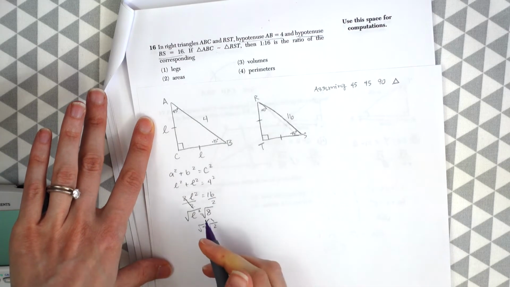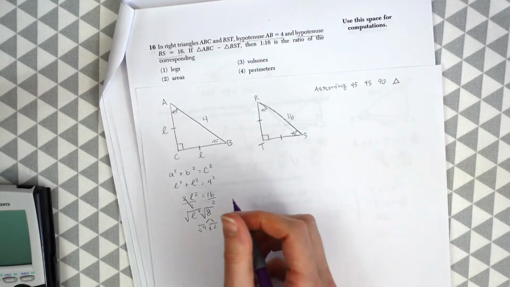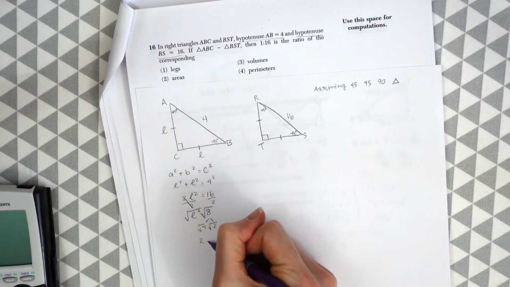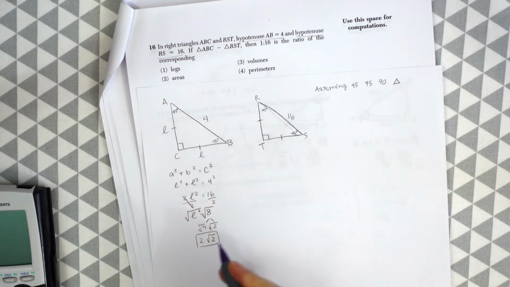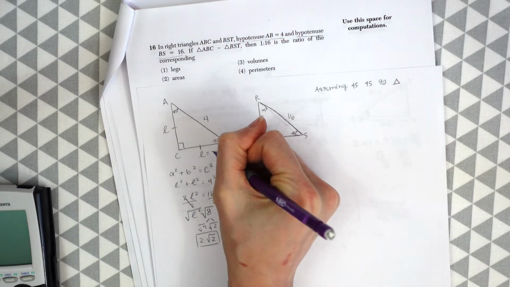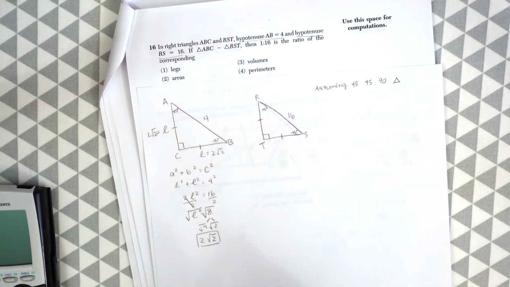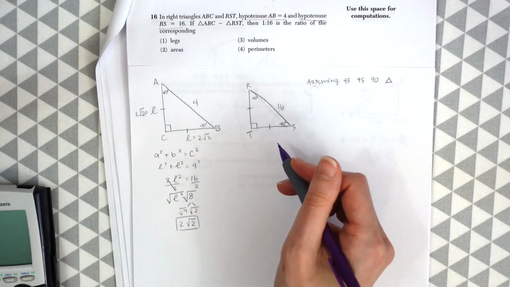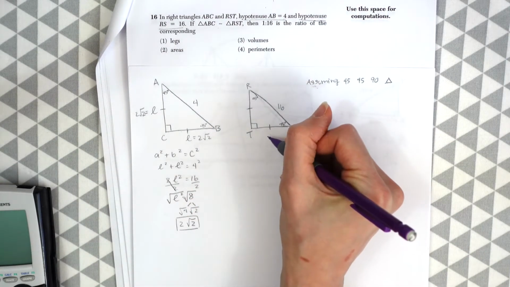And then just simplifying this radical, we can break it down to radical 4 times radical 2, and radical 4 is just 2. And then we're left with this radical 2. So this leg is equal to 2 rad 2, and this leg is equal to 2 rad 2. So now let's do the same thing and find the value of the missing side length over here.